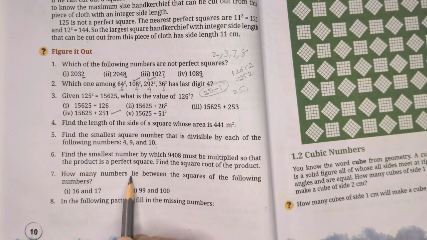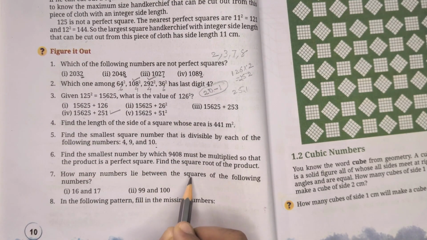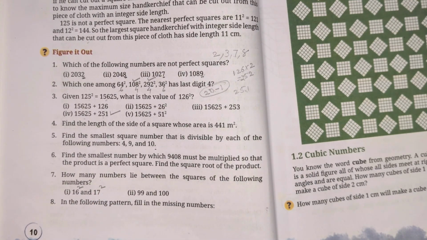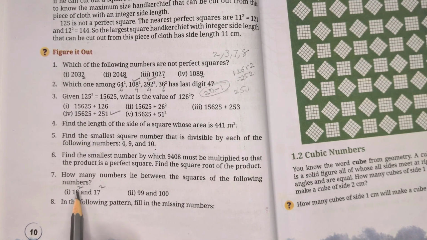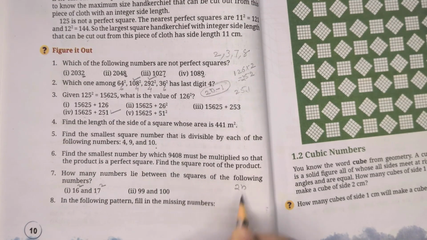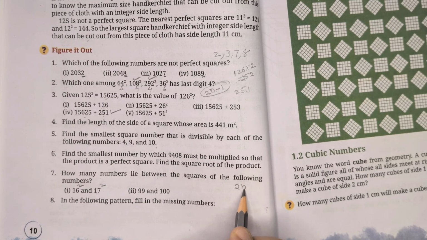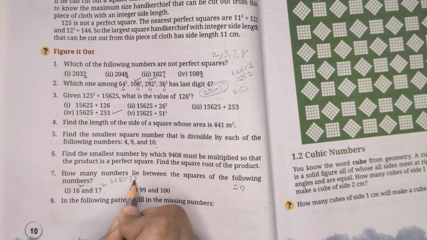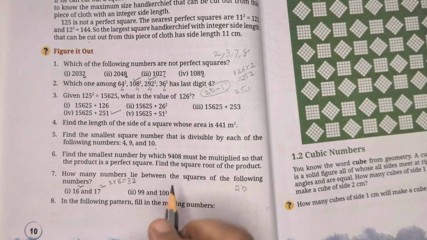How many numbers lie between the squares of the following numbers? That means 16 square and 17 square. Between the squares of 16 and 17. There is a rule: 2n numbers lie in between the squares of consecutive numbers. n means the first number we have to take. So 2 into 16, which means 32. So 32 numbers will be there in between the squares of 16 and 17.